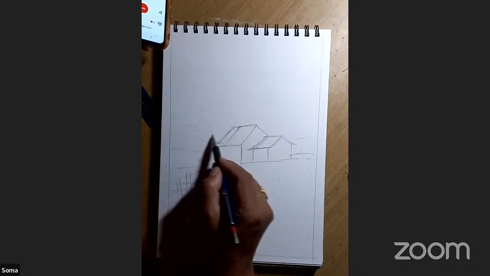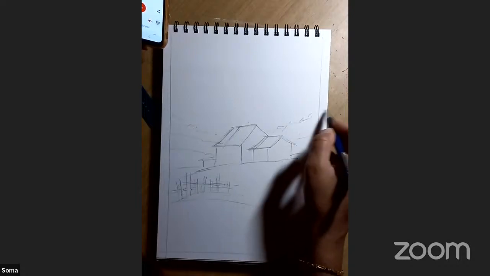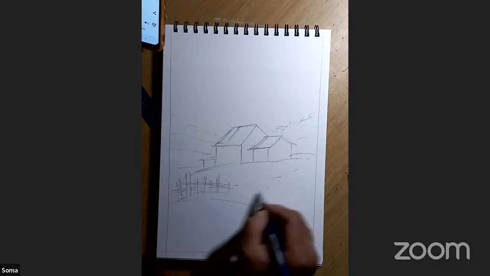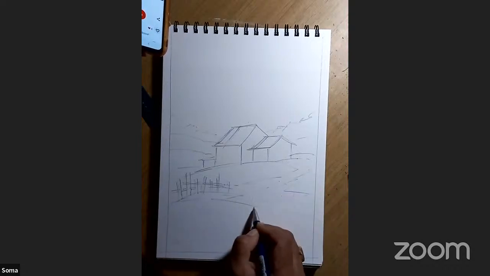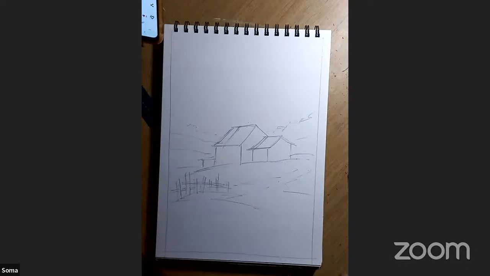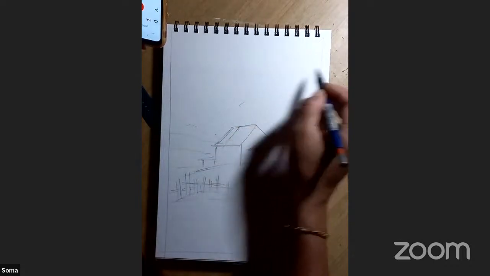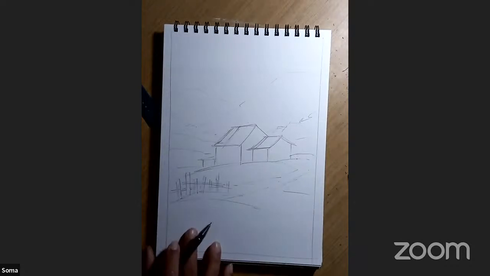So just make some obscure lines. I'm making it a little dark so that you can see, but you can even make it even lighter. So there will be some rough kind of things coming, and there will be a mountainous structure over here. So this one is the drawing. Now you can make.